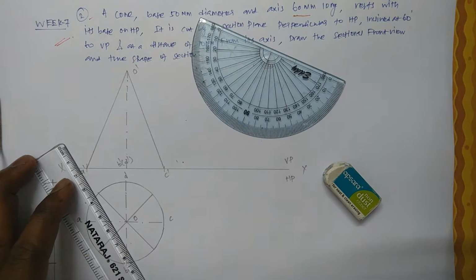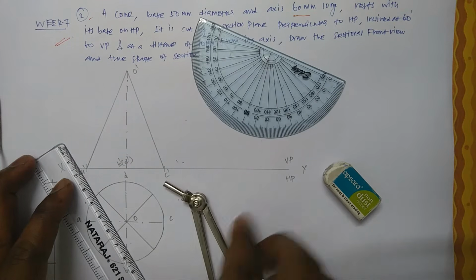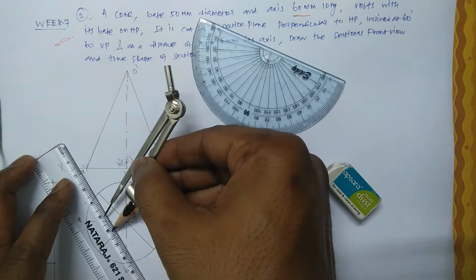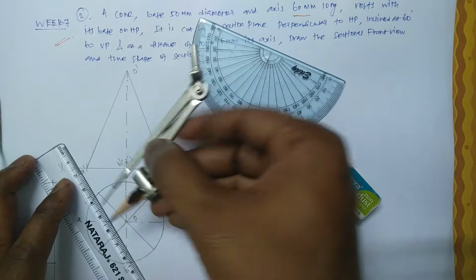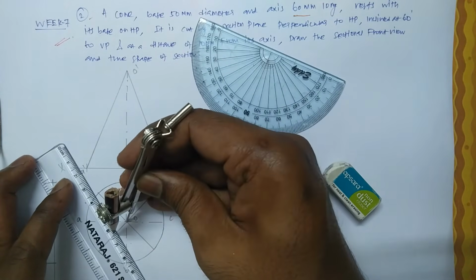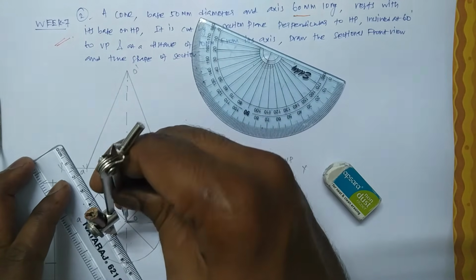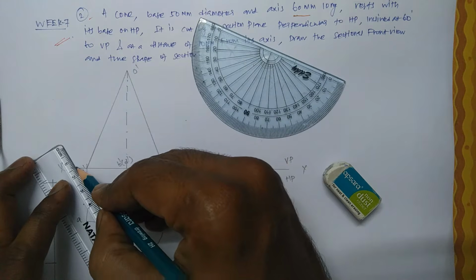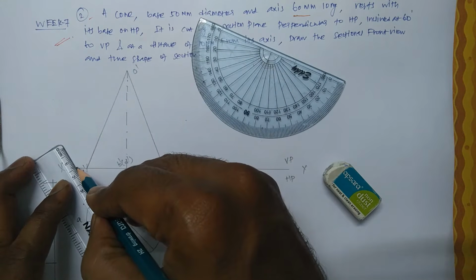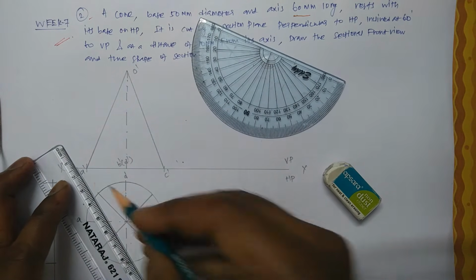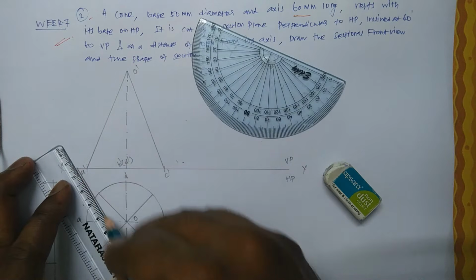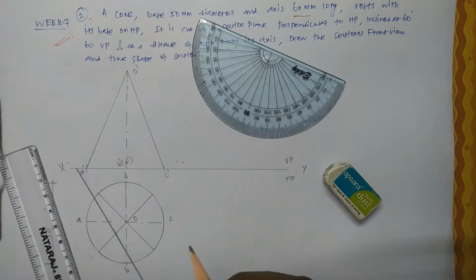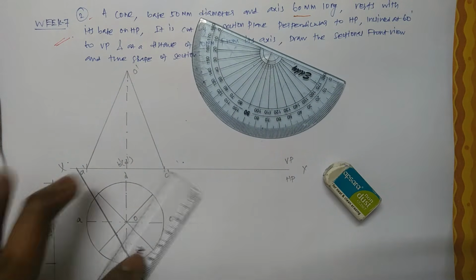Let me measure 10 mm and mark 10 mm. Here it's coming. So this is the sectional plane.